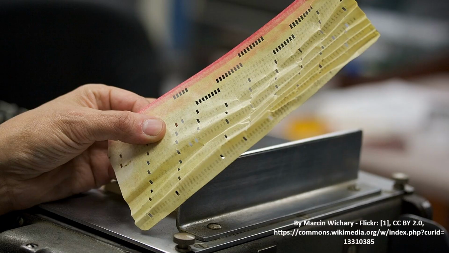There was just one rule: don't drop the deck, because unlike your laptop, the floor did not have an undo button, and dropping the deck wasn't the only thing that could happen. Cards could bend, cards could tear, cards could jam. Nowadays, when we say a program crashed, we mean something entirely different.